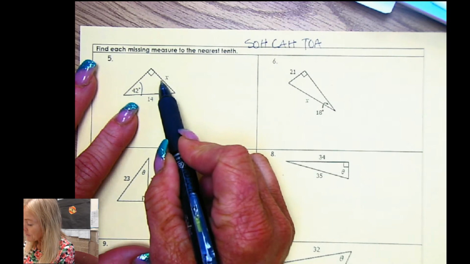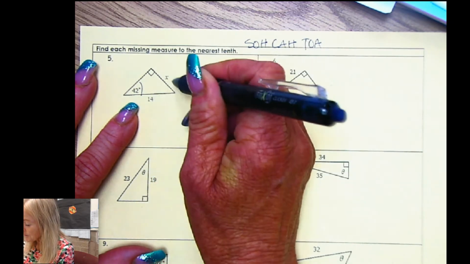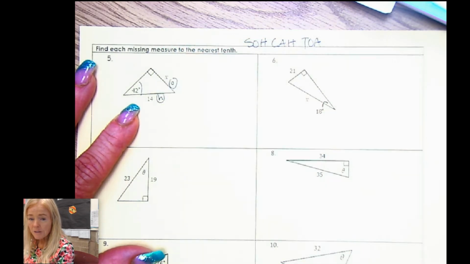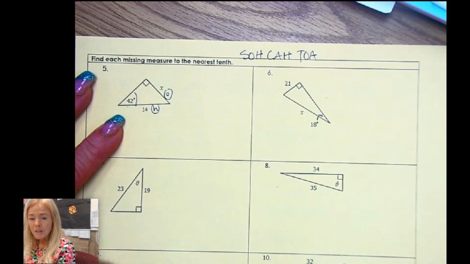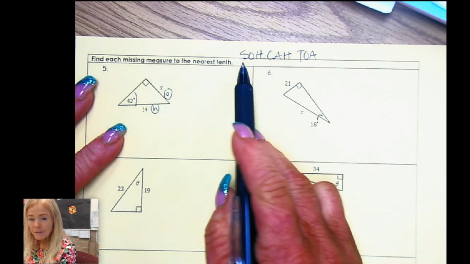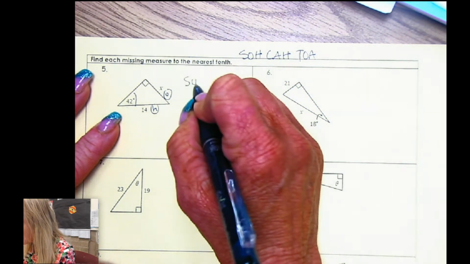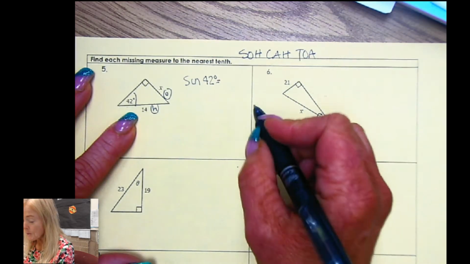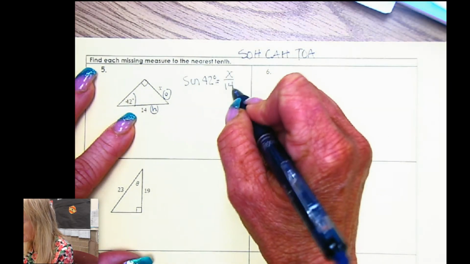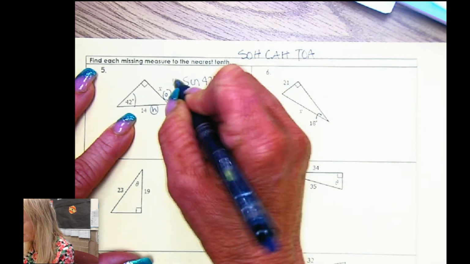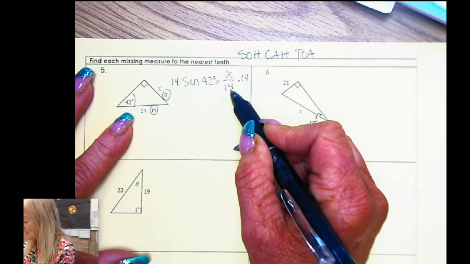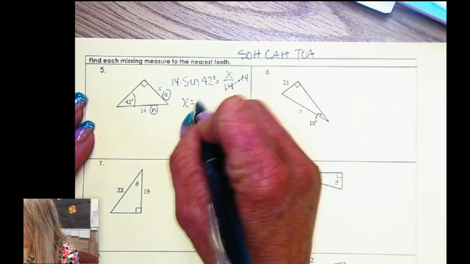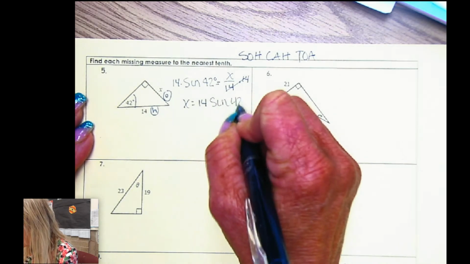We notice that across from 42 degrees is the opposite side, and this is the hypotenuse because it's across from the 90. So we have opposite and hypotenuse, and that is going to be our sine function. We always write sine and then the angle: sine of the angle is equal to opposite over hypotenuse. Then we multiply by the hypotenuse, the denominator, to rid ourselves of it and solve for x. So x is 14 times the sine of 42 degrees.